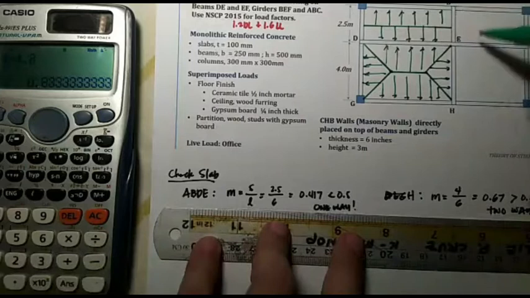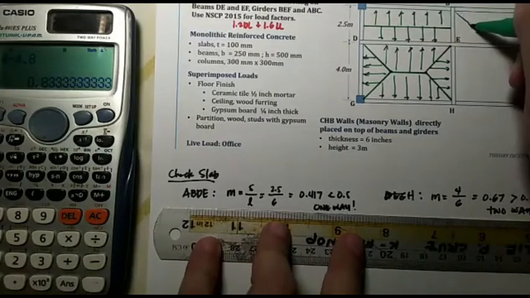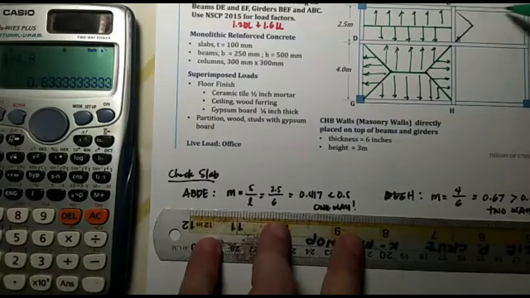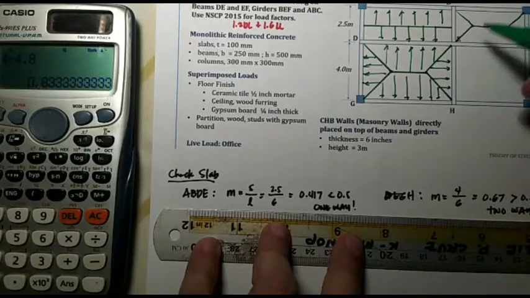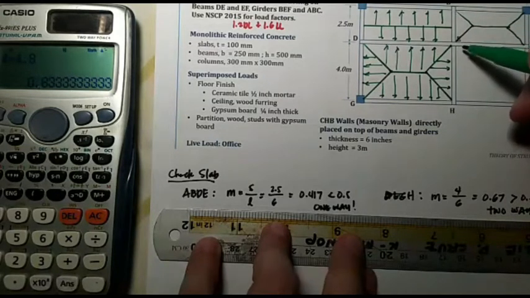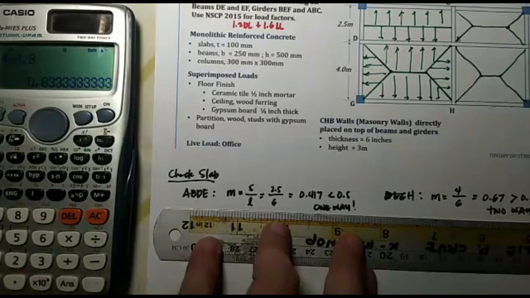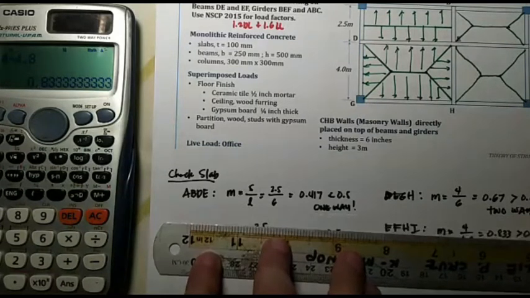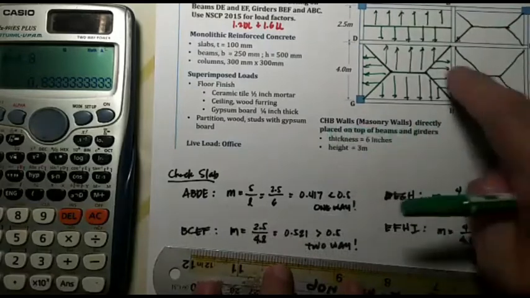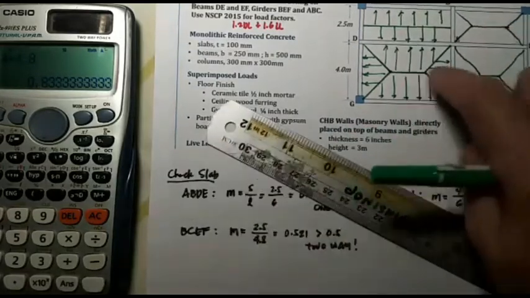So like let's say for BE, you draw a 45 degrees, then dito naman, ganun din, we have 45 degrees. Okay, so that's it, no? So we have one way and we have three ways, two-way slabs.